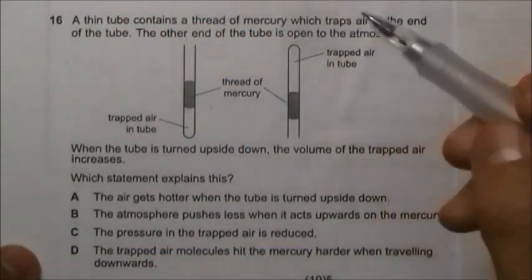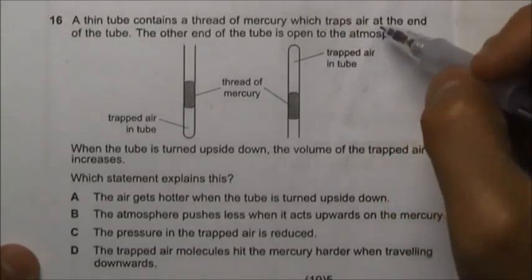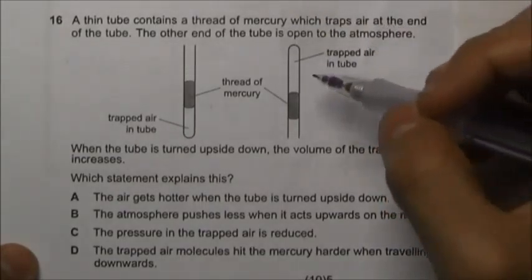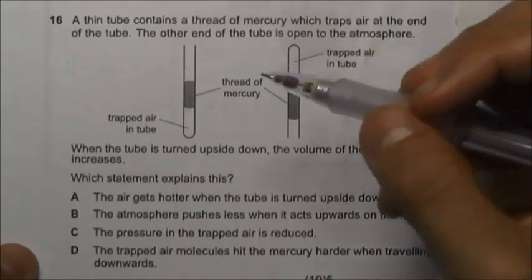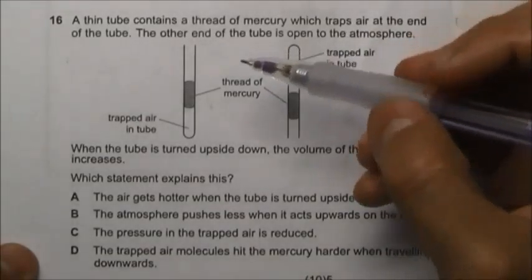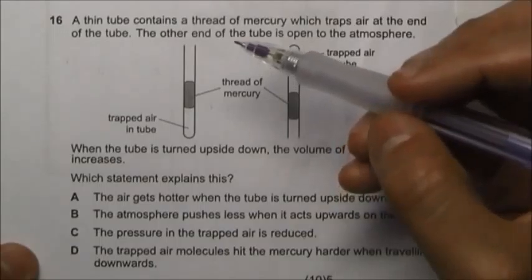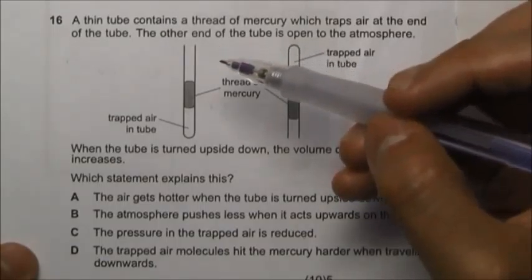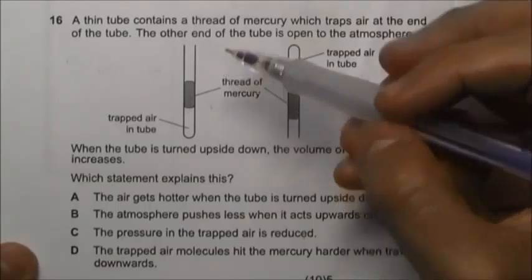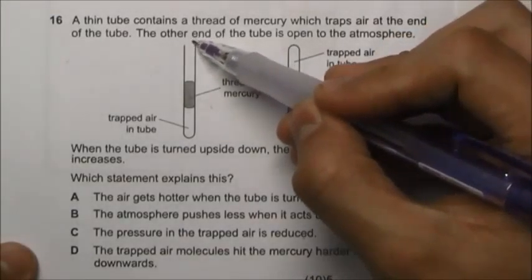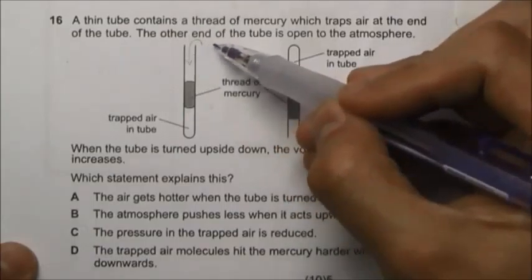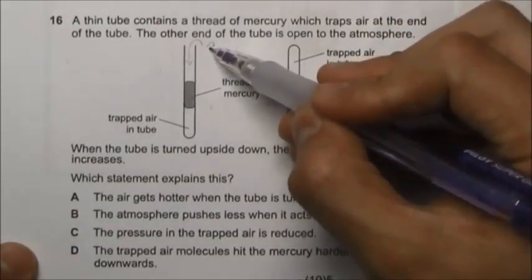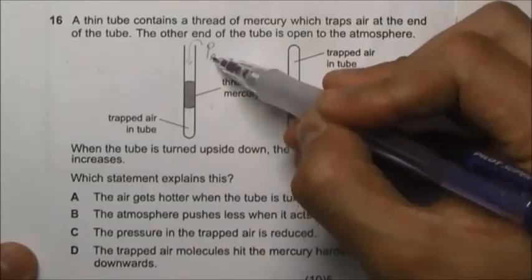Okay, we have a tube that contains a thread of mercury that traps air at the end. When we deal with this case, we have to be mindful that the atmospheric pressure will act through the opening on the thread of mercury. So in this case, the atmospheric pressure will act downwards, and I'll represent atmospheric pressure with P subscript ATM.